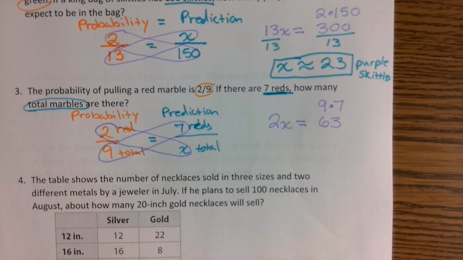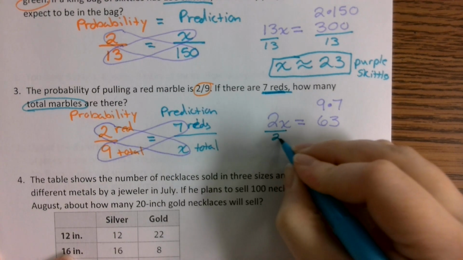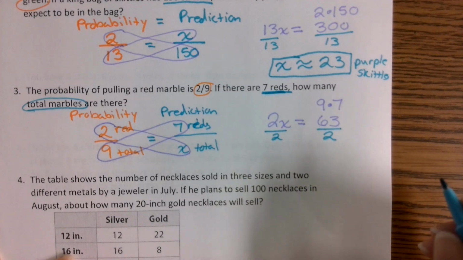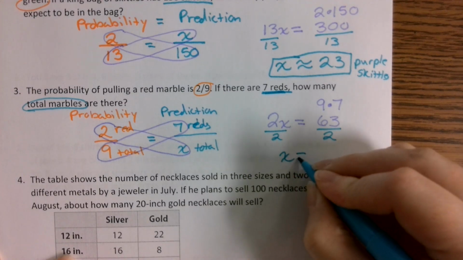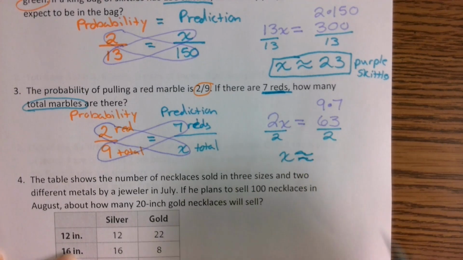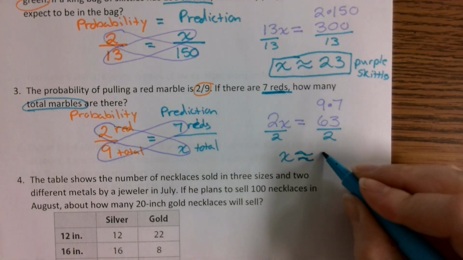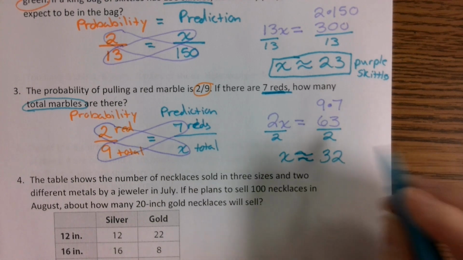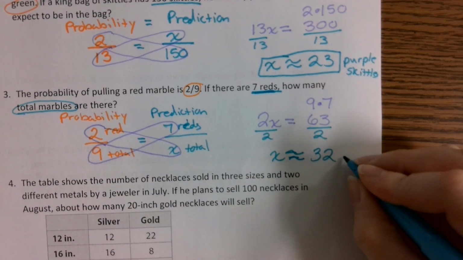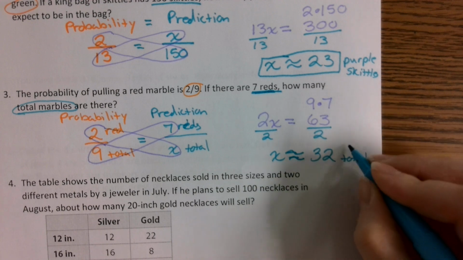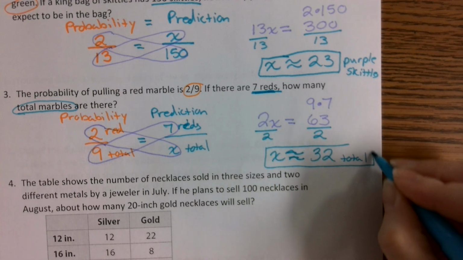We're going to have to make an estimate because when we divide 63 by 2, we're going to get a decimal. When we divide 63 by 2, we're going to wind up getting 31.5. What does 31.5 estimate to? Ian? 32. Okay, so we would say that there's 32 total marbles in that bag, approximately.